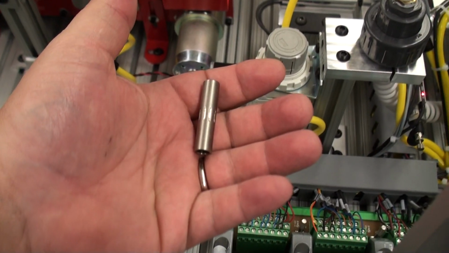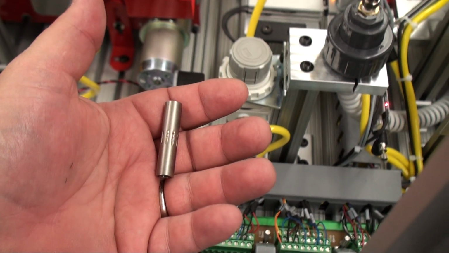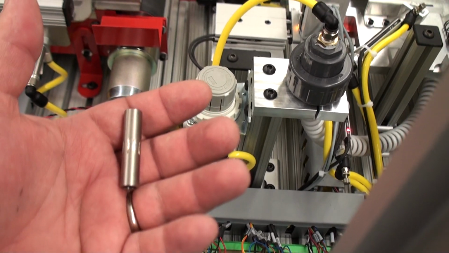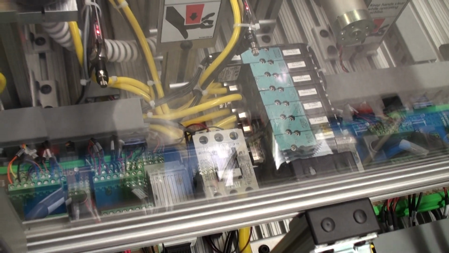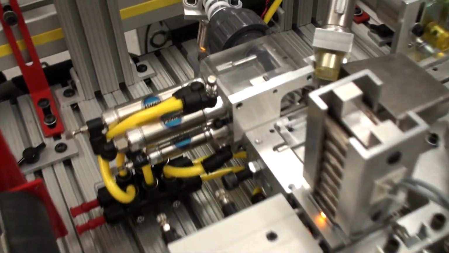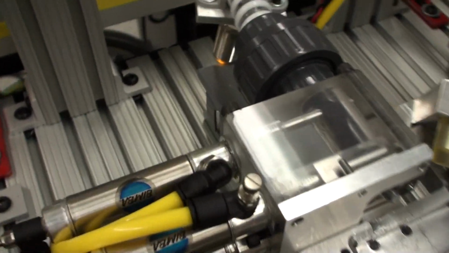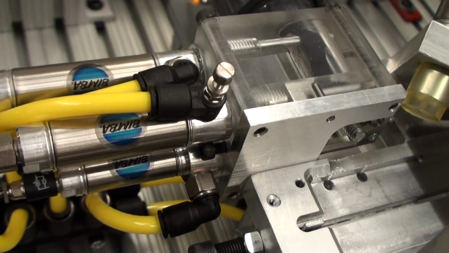So there's 2 different types of spools. I kept saying screw, I meant spool. 2 different types of spool, and one is for the acrylic, one's for the aluminum. And if you look back here, you can see the screw head protruding out of there.